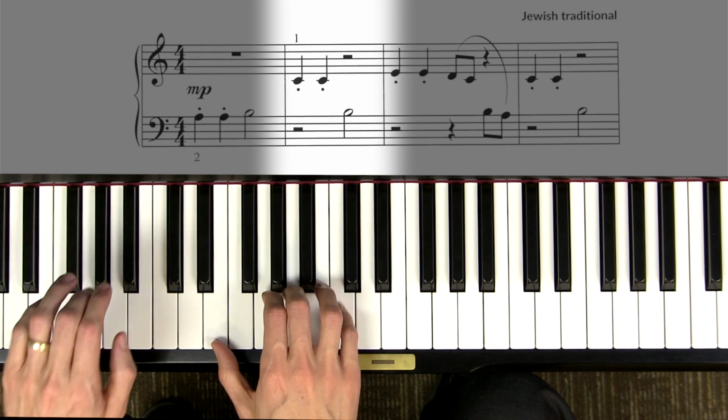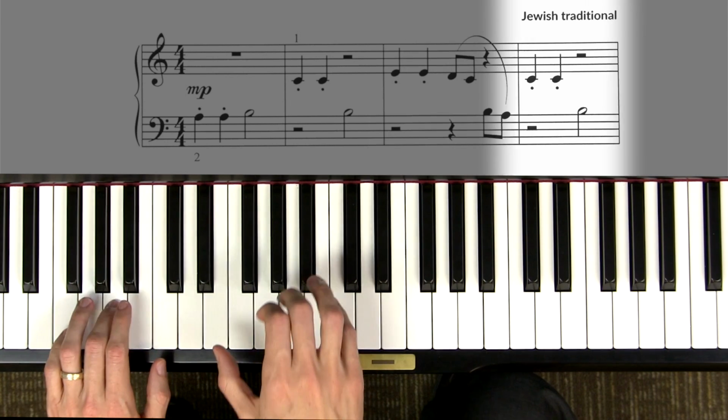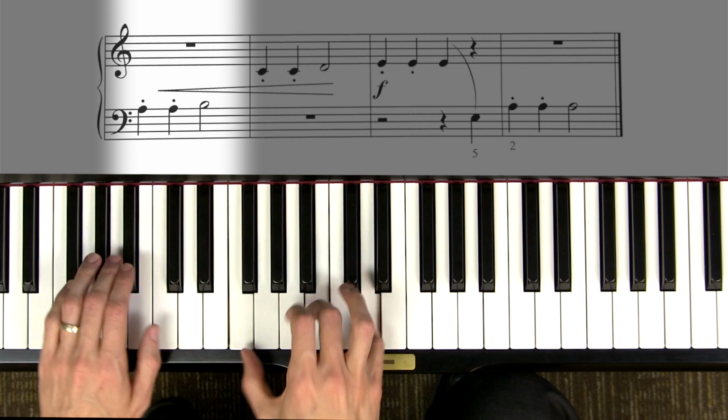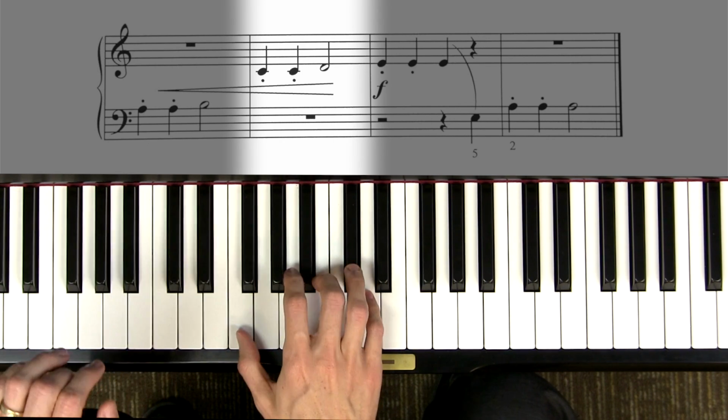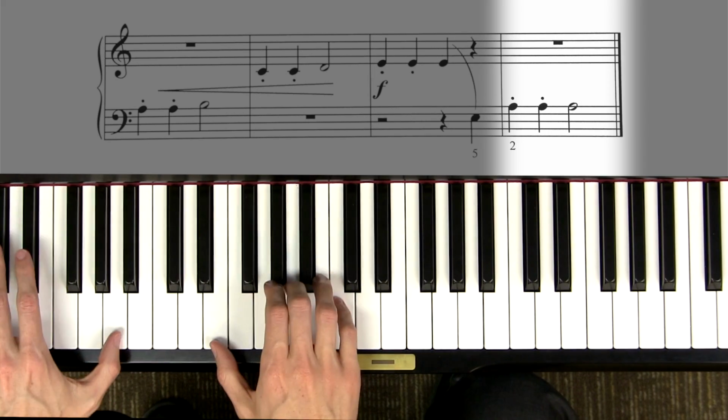Hanukkah, hu hag tov. Hanukkah, hu hag tov.